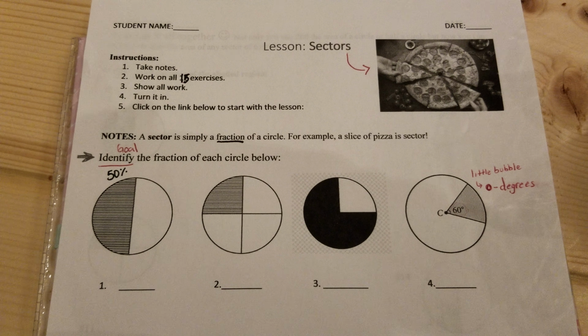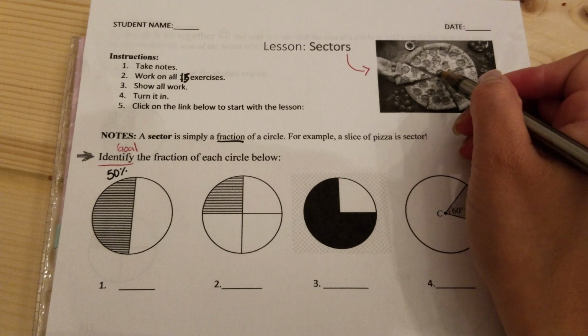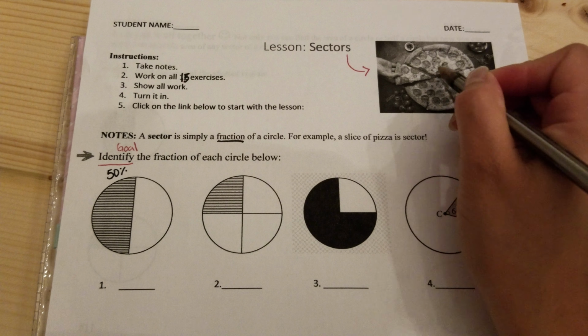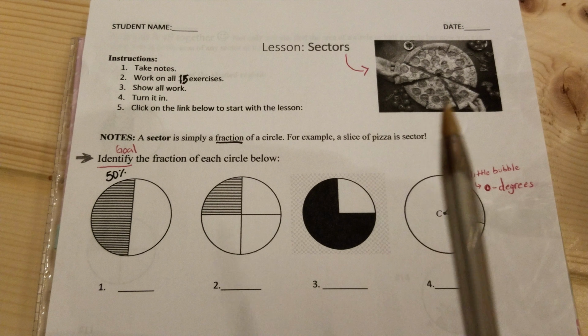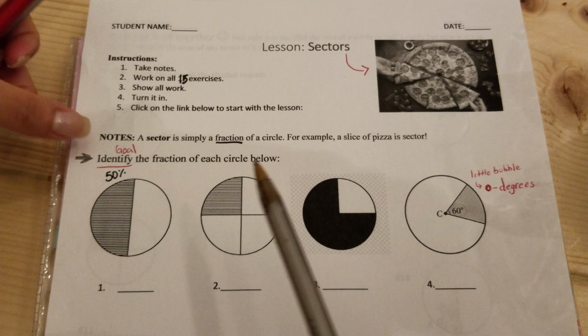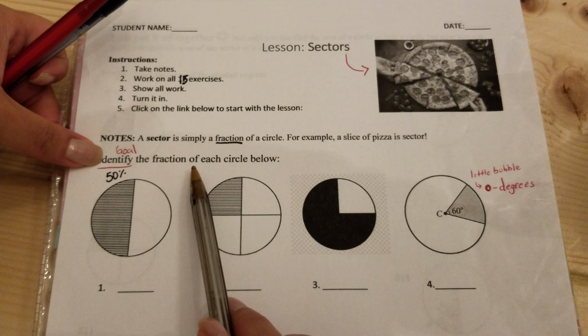So this lesson is about sectors. This is another common topic among tests. So basically a sector is simply a fraction or a portion of a circle. For example, a slice of pizza is a sector. A piece of pie is a sector. So as long as this circle is cut from the center, like in the picture here, then that piece is a sector, okay?